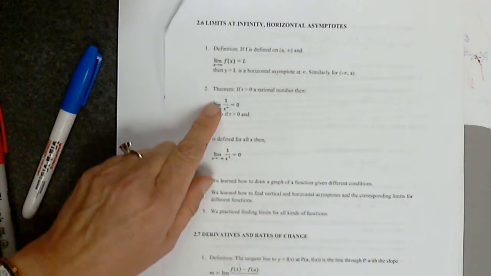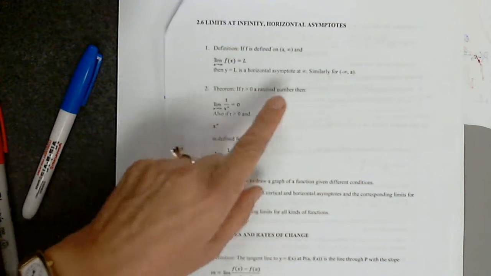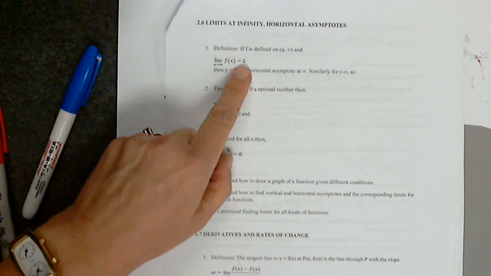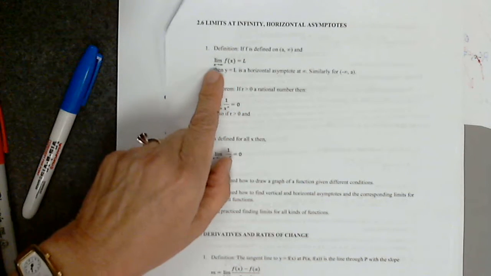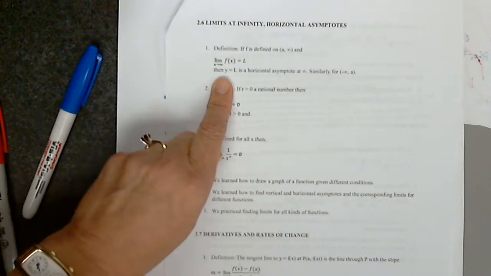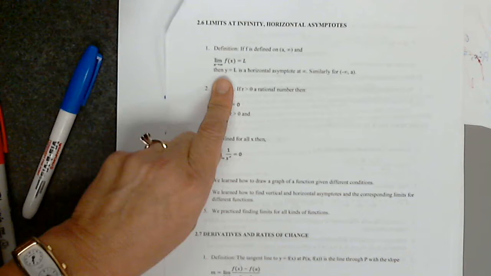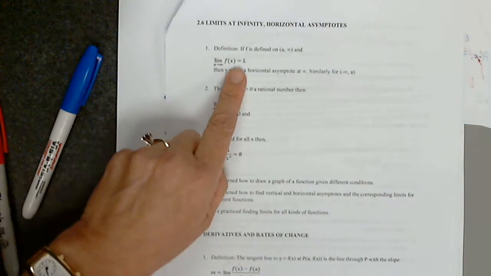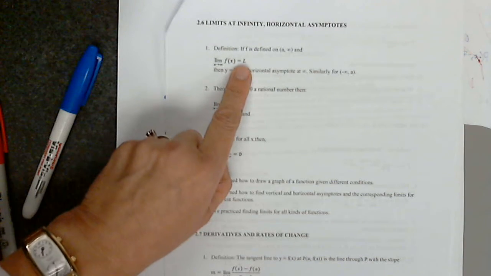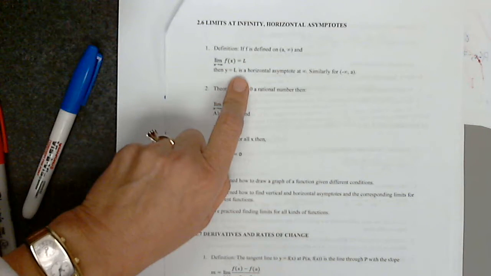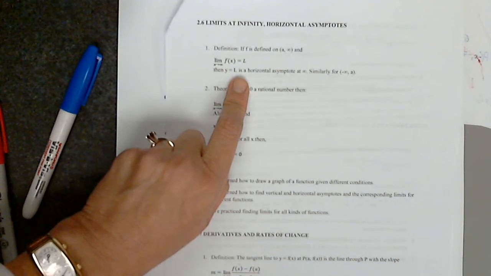When x approaches infinity or when x approaches negative infinity, similar. If the function that we determine the limit for gives a number, if the limit exists, in other words, if it's a number, what do we conclude about y being that number? So if we determine the limit of f of x when x approaches infinity, and the result is 5, what do we conclude? Exactly. y equals 5 is a horizontal asymptote.